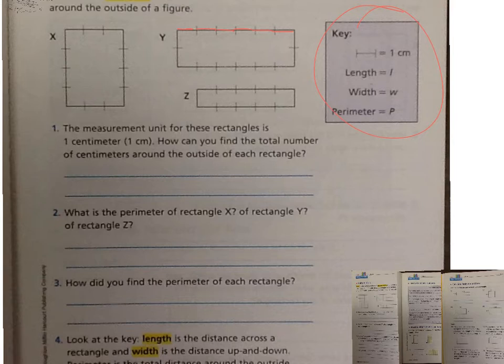You can count the units around the outside. So you could say there's 1, 2, 3, 4, 5, 6, 7, 8, 9, 10, 11, 12, 13, 14. So for the first one, there's 14 centimeters. And not square centimeters, because we're just doing the outside. So for any of these, you could just count the outside.